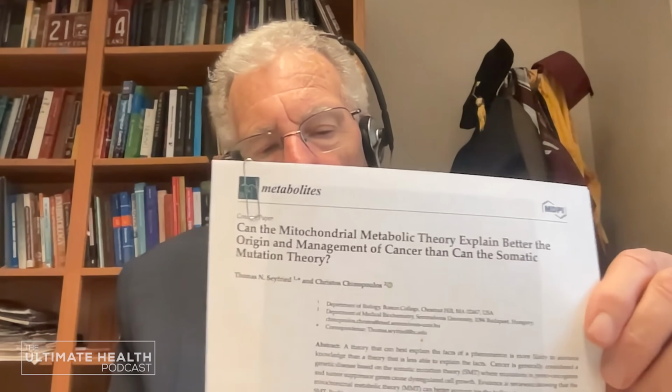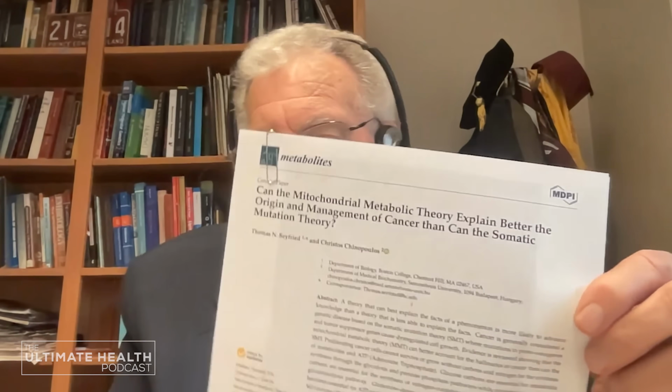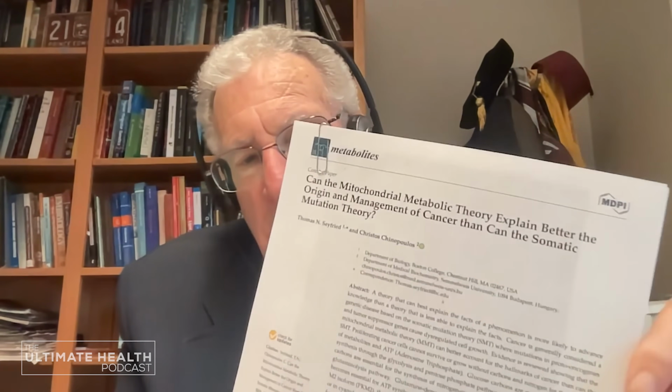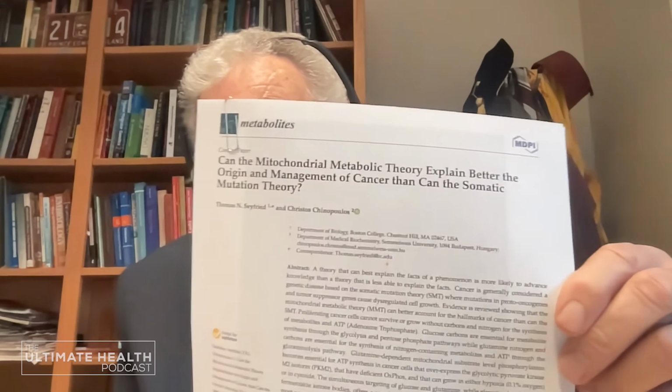And in this paper here, Dr. Christos Giannopoulos, world leader in mitochondrial energy metabolism, and I compared and contrasted the view of cancer as a genetic disease or cancer as a mitochondrial metabolic disease. And it becomes clear to everyone within a reasonable level of education and functional brain cells that cancer cannot be a genetic disease, period. Okay? Period. It's not a genetic disease.